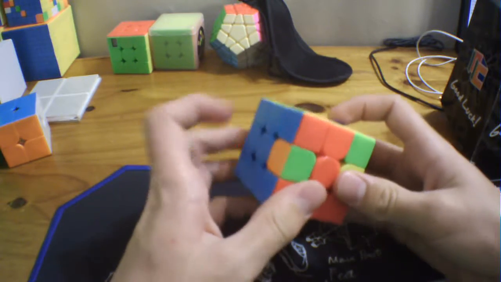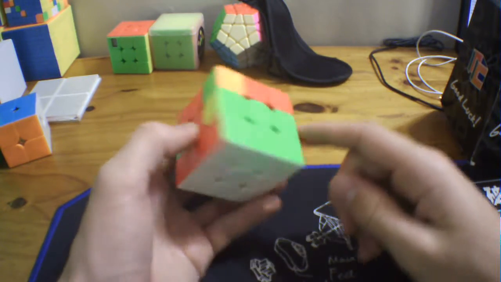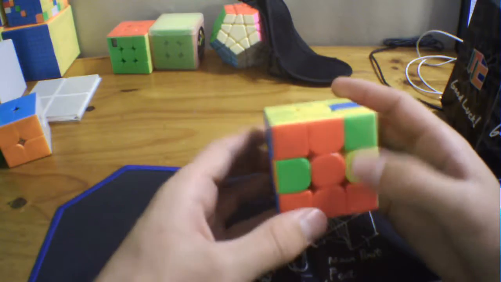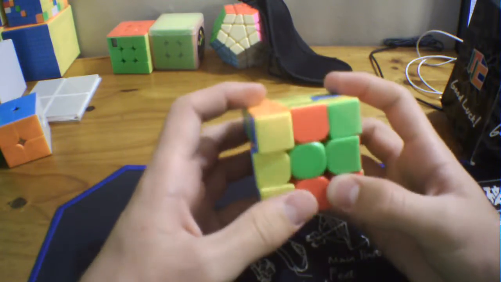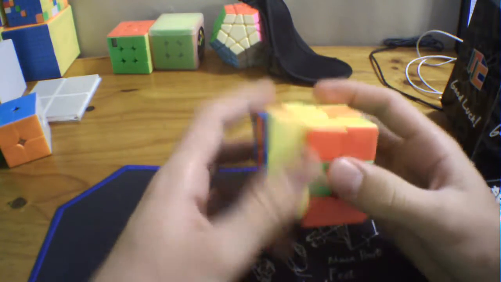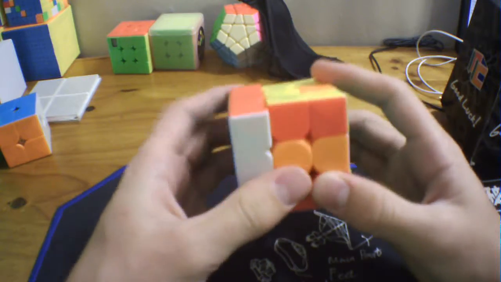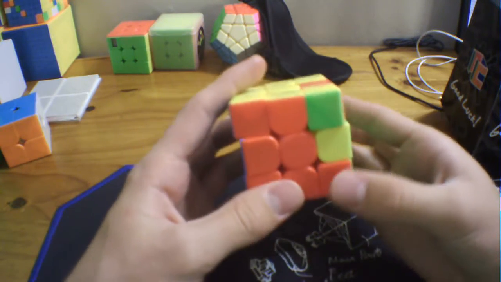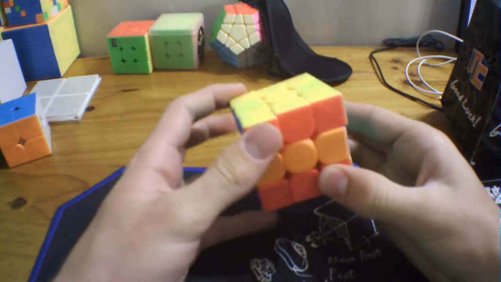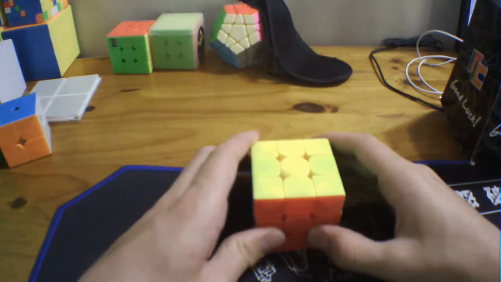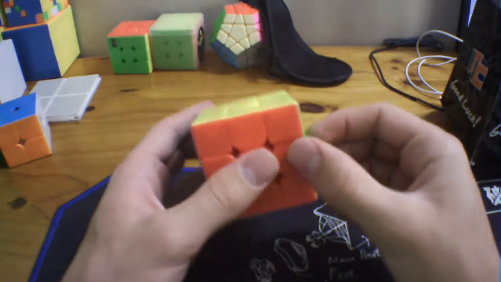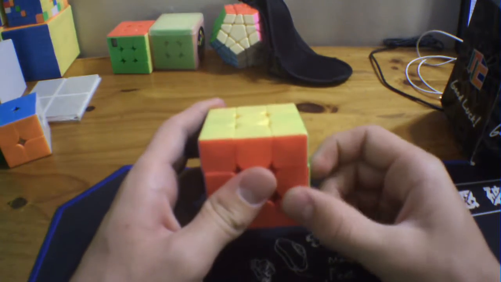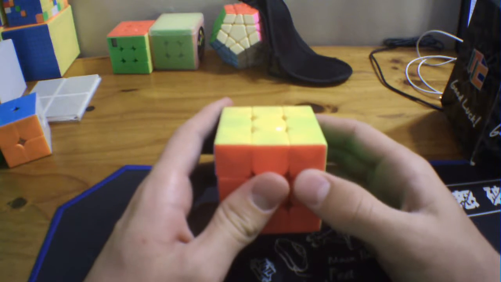Next, this goes to R, then to P, and then to F. When you reach the same piece as the cycle you broke to, you know you have completed the cycle.